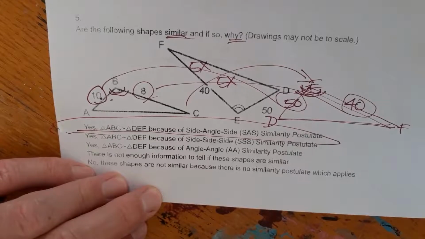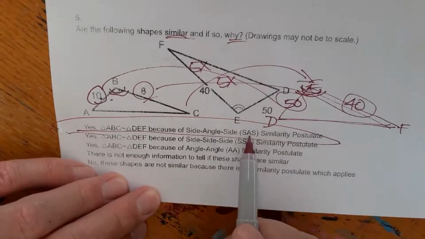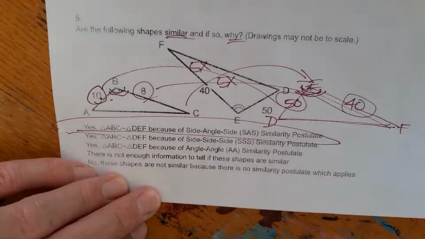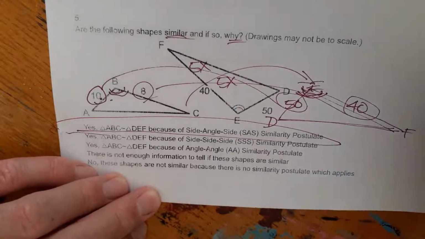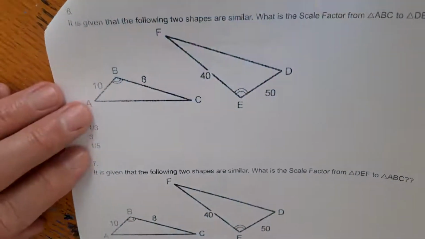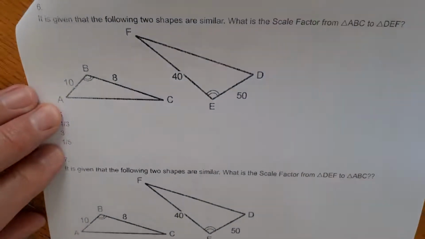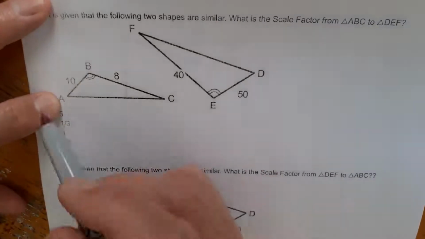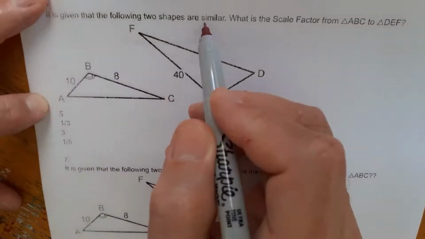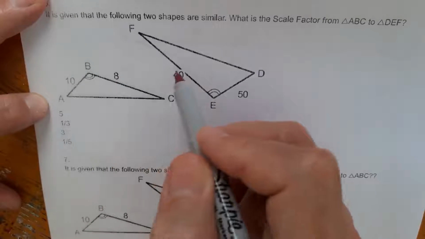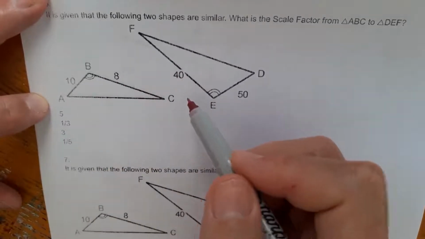So once we identify those aspects of this SAS similarity postulate, we can now conclude that in fact they are similar, which means proportional. One is smaller than the other by a scale factor. All right, now, given the following are similar, so now they're giving us the same one, the two same shapes with the same dimensions, we know they're similar already.